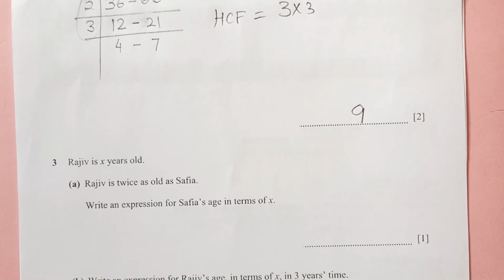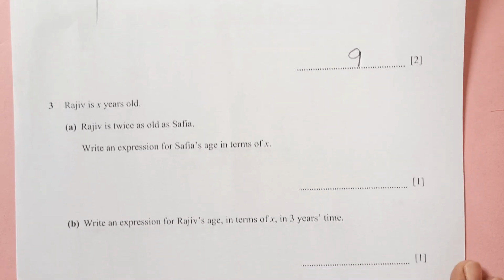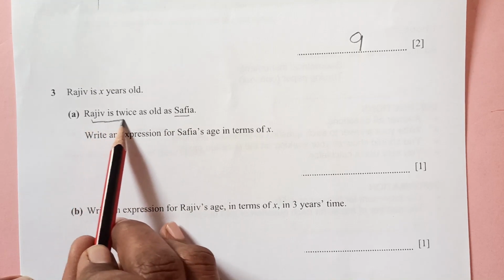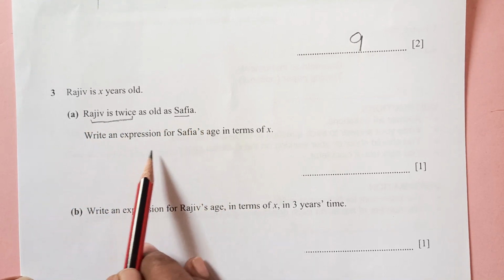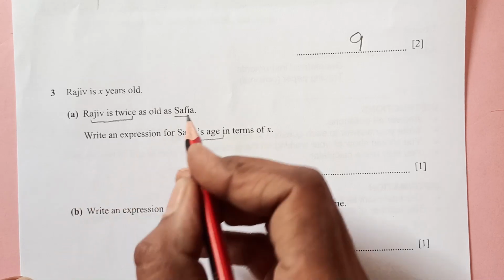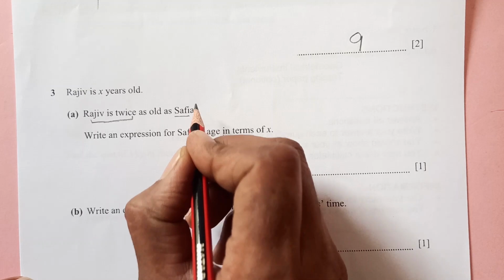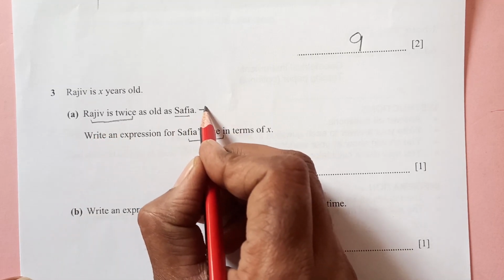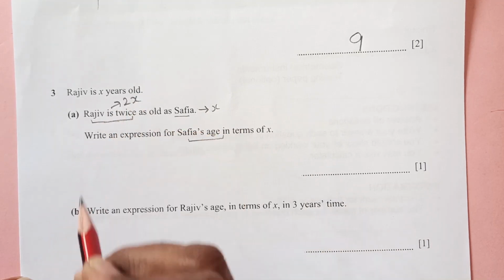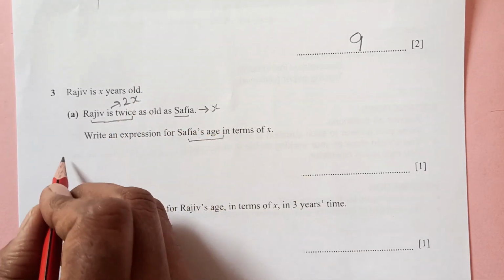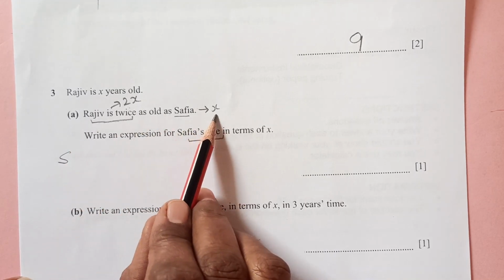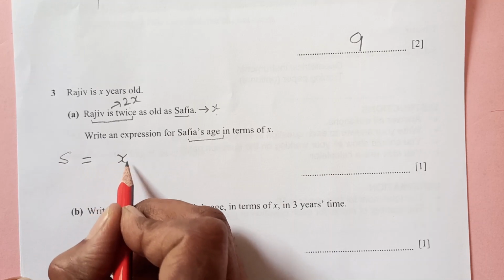Now number 3. Rajiv is X years old. Rajiv is twice as old as Safia. Write an expression for Safia's age in terms of X. Now, let's say Rajiv is twice Safia. So if Safia's age is X, then Rajiv's age is 2X, right? That is twice. So Safia's age is going to be half of that. If this is 2X, this is half of that. So Safia is going to be X over 2, right?